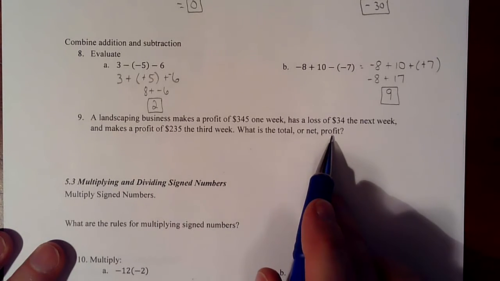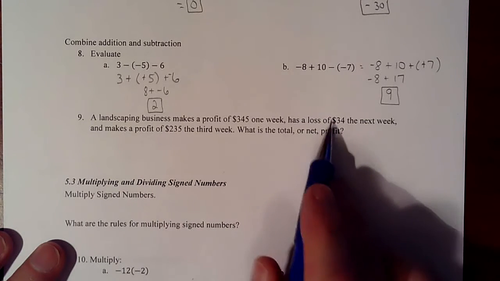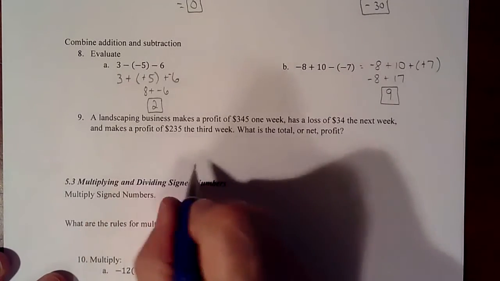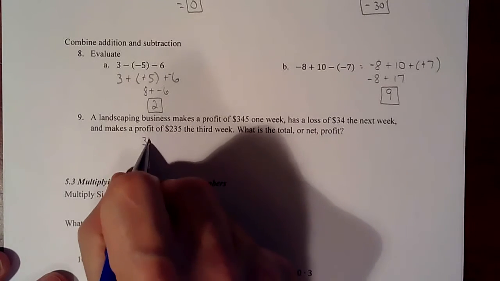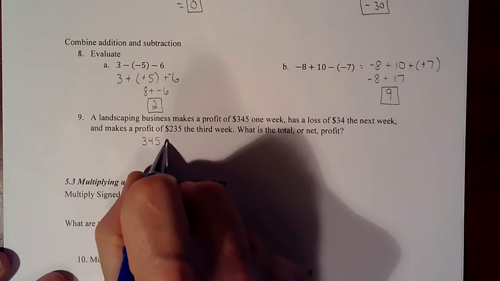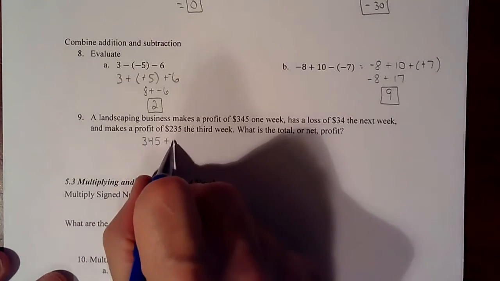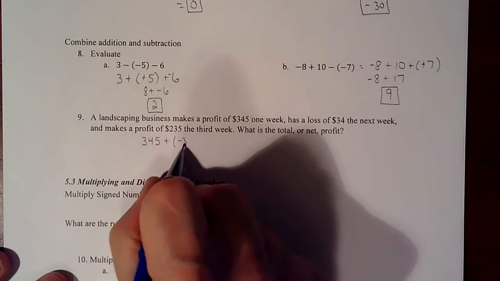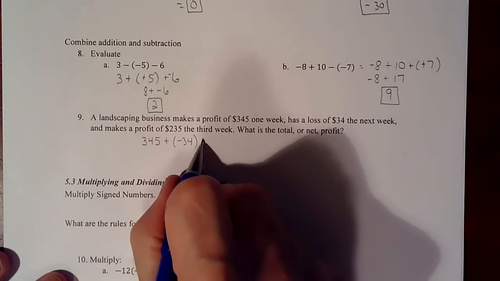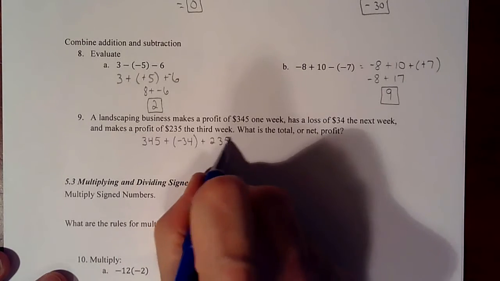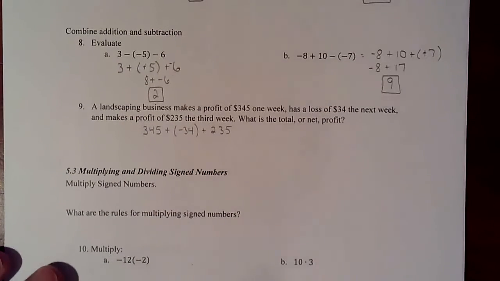We lost money. I'm going to write it out: we have a positive 345 one week, and then we're adding all this together, but I have a loss, so a negative $34 the second week, but back to a gain the last week.